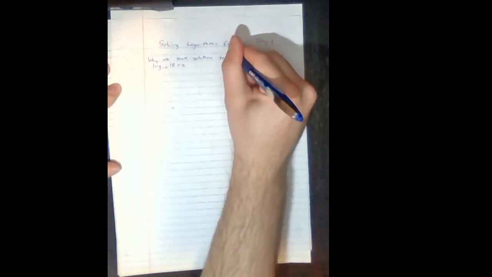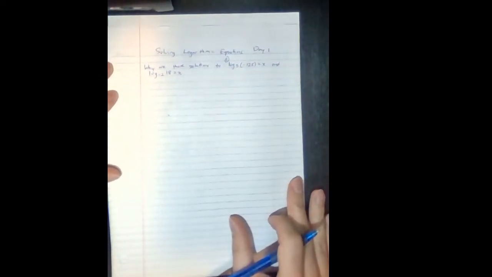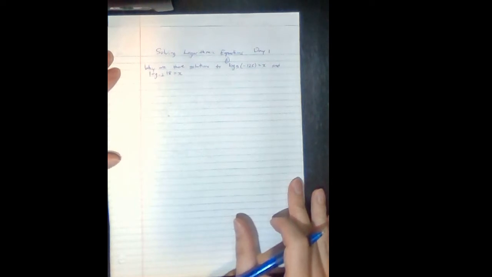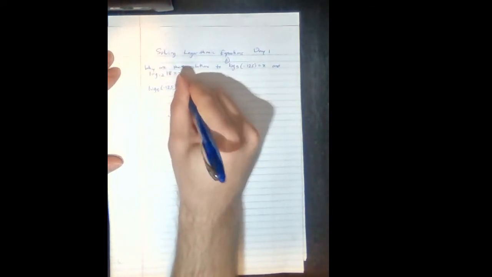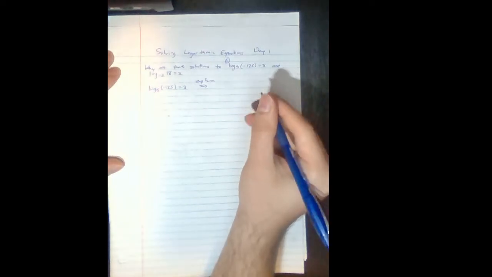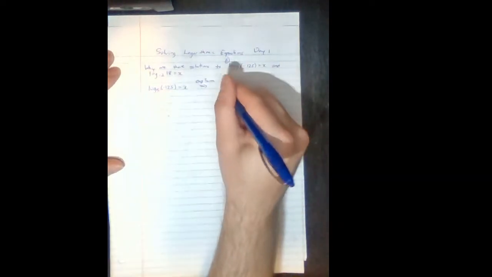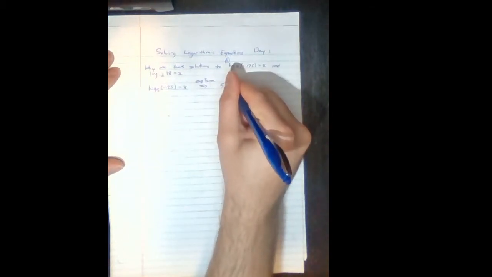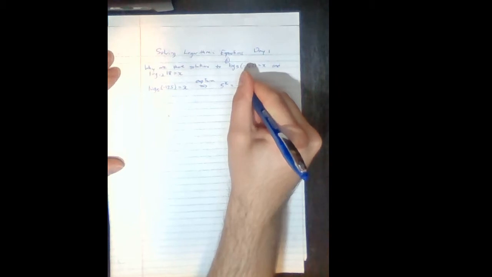So we'll start off looking at this equation here. If we rewrite log base 5 of negative 125 equals x in exponential form, the 5 here is the base of our exponent, this x is our exponent, and so 5 to the power of x is going to equal negative 125.